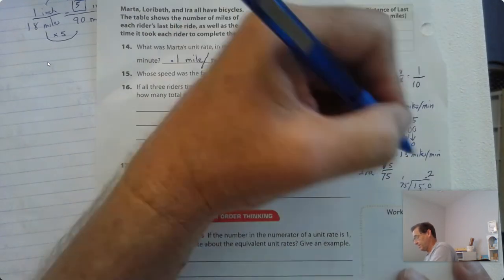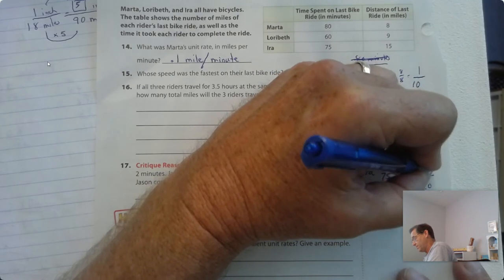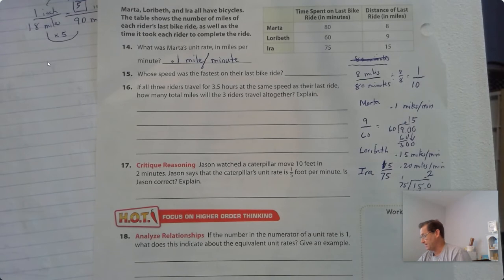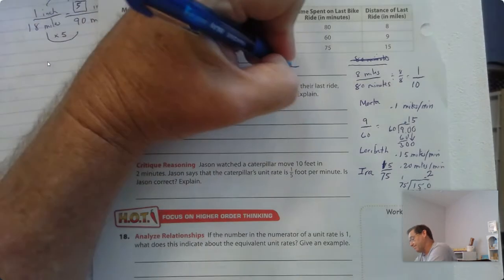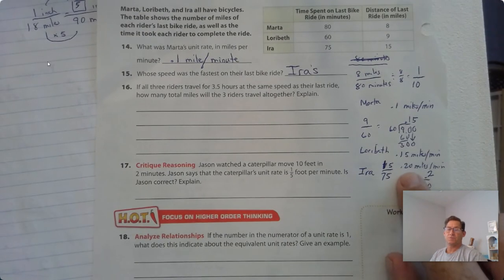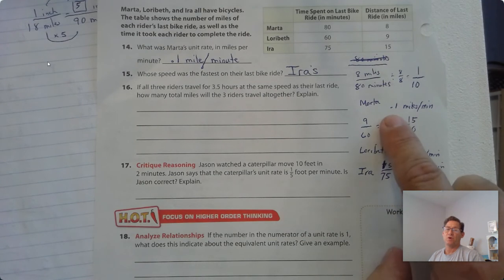And we get 0.20 miles per minute. Whose speed was the fastest? Ira's. Okay, so Ira's was 0.2 of a mile per minute. Lori Beth's was 15 hundredths miles per minute. And Marta was 1/10 mile per minute.